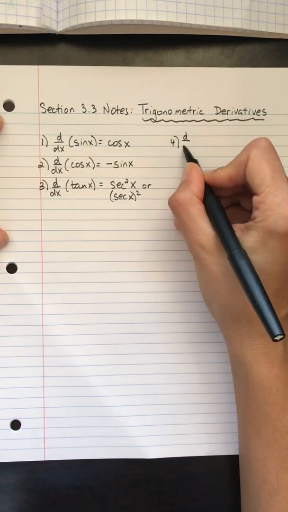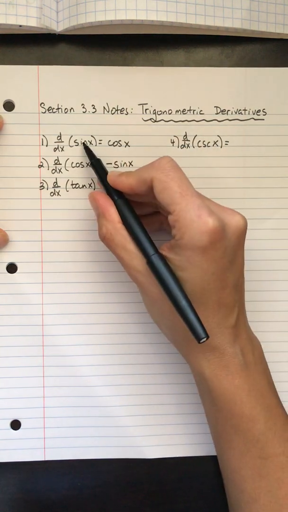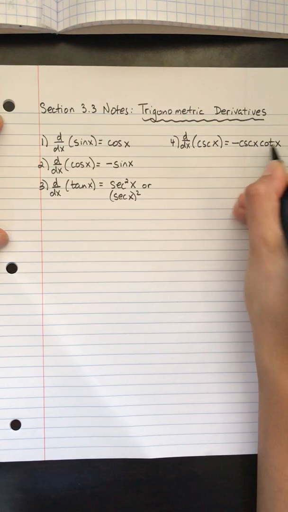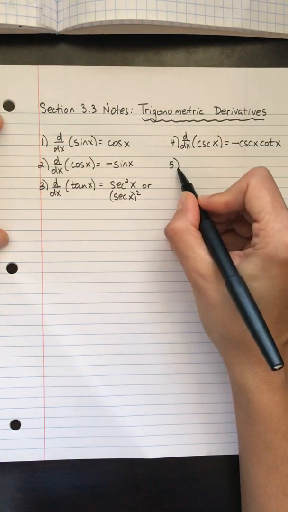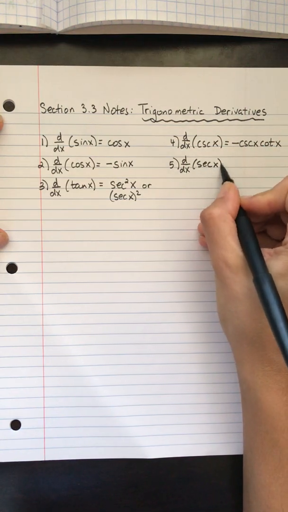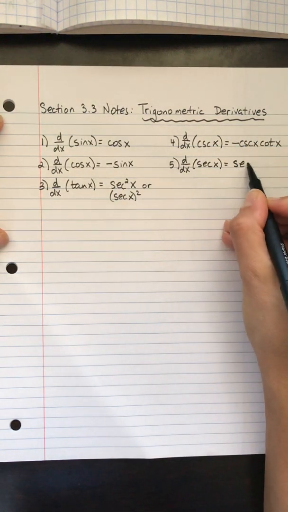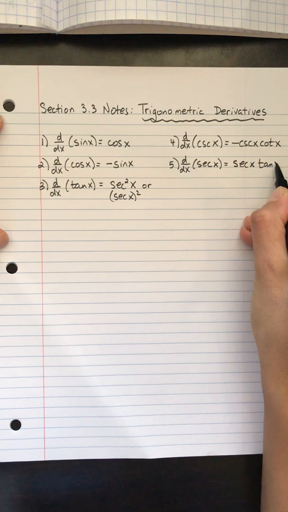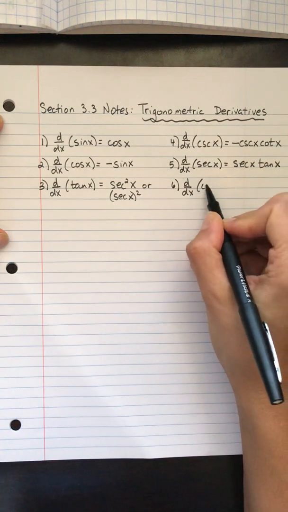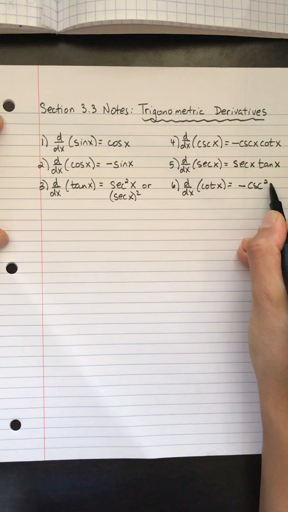4, the derivative of cosecant, which is the derivative of sine, is negative cosecant x times cotangent x. Okay, that's the derivative. 5, the derivative of secant x, which is the reciprocal of cosine, is equal to secant x times tangent x. And the last one, the derivative of cotangent x is negative cosecant squared x.